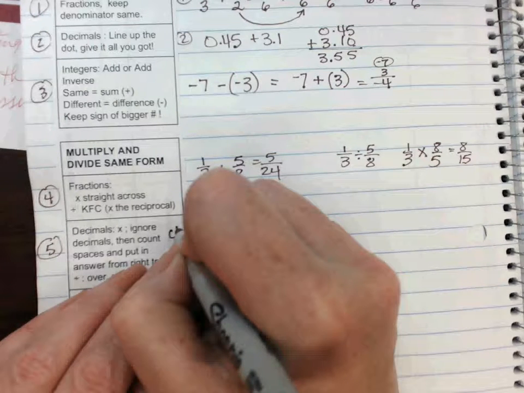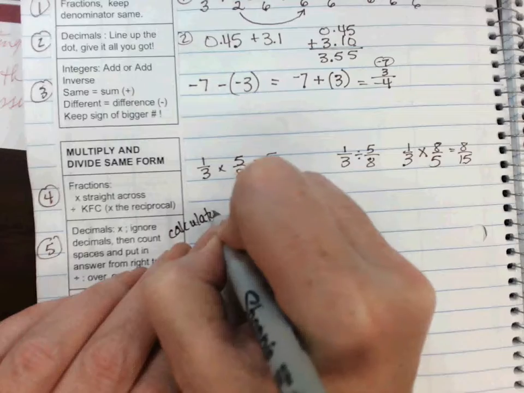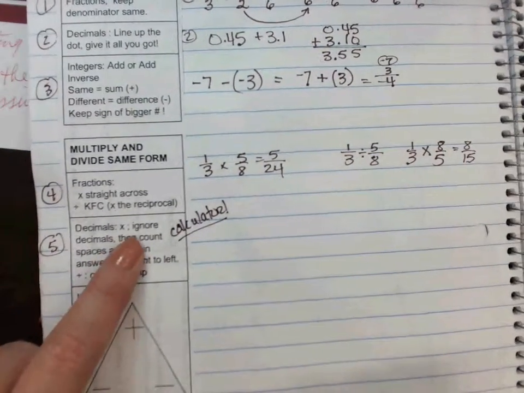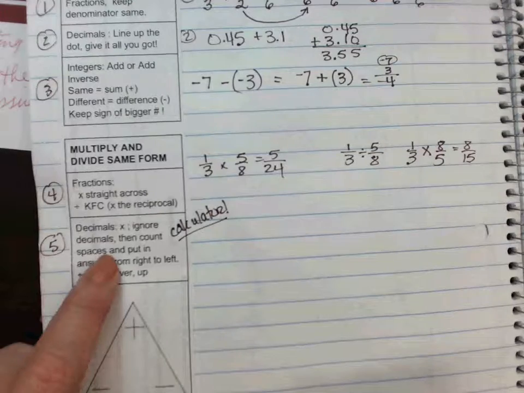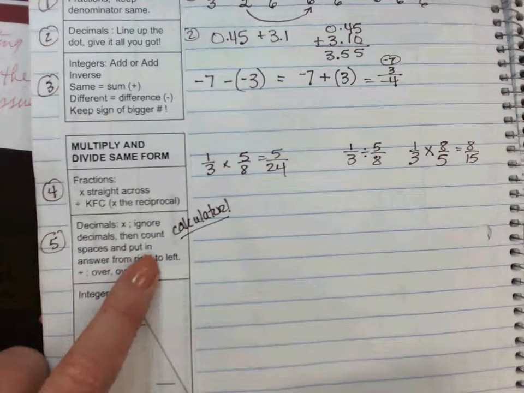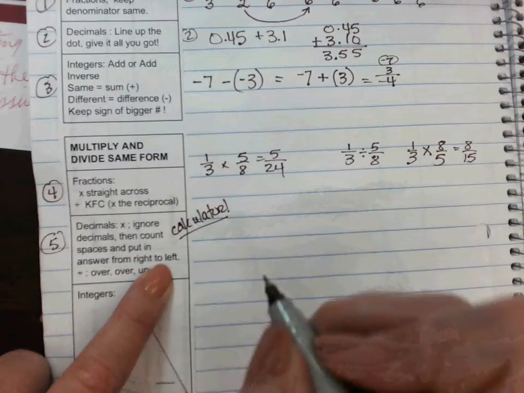Let's look at the examples with decimals. First of all, write this down. Calculator. The calculator is your friend here. So with decimals, if you didn't have a calculator, you would ignore the decimals, then count the spaces total behind the decimal, and put that number in the answer from left to right.